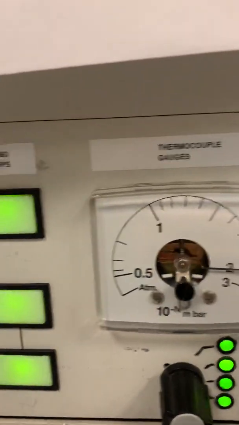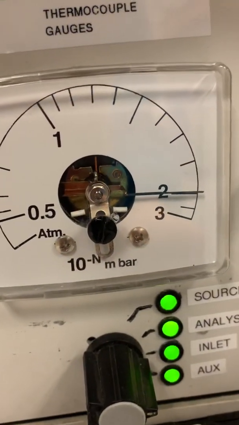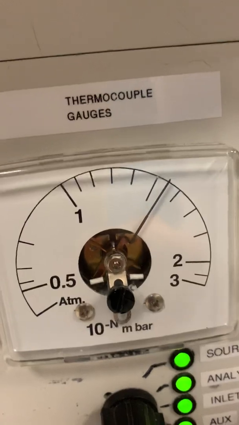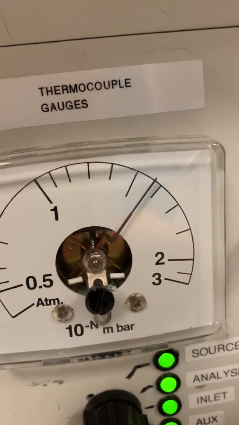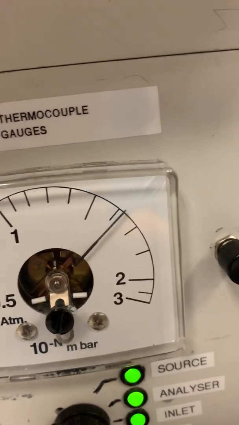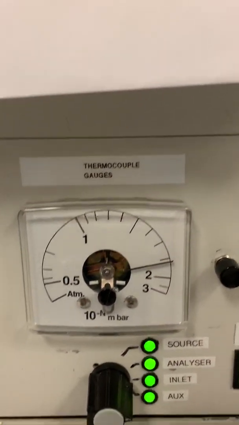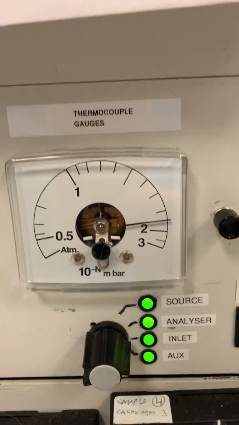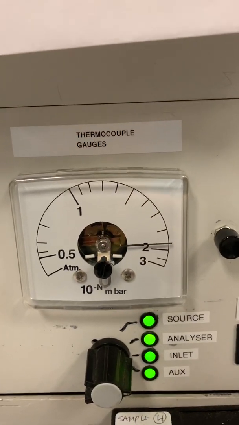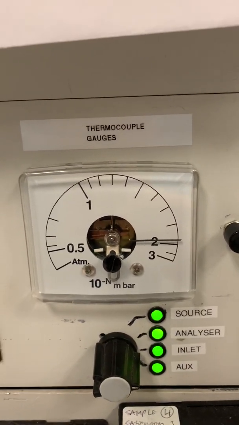And so if I put some air into the system, you will see that the gauge increases. And then when I close the air off from the system, you see that the gauge goes down. And so before our high pressure gauges turn on, we need to have a good roughing pressure, at least 10 to the minus 2 millibar.